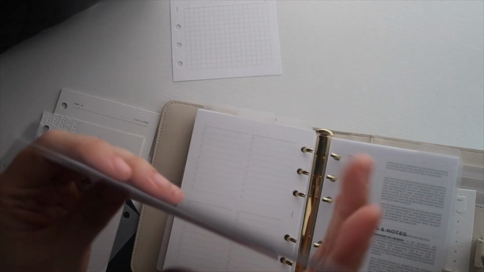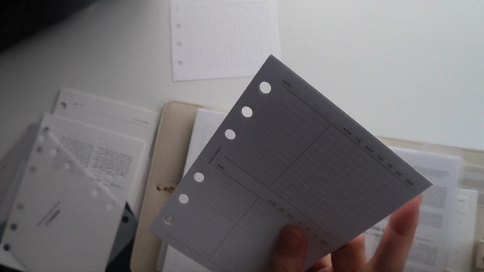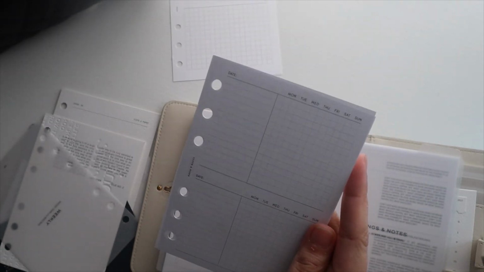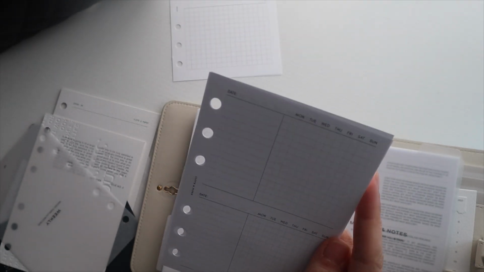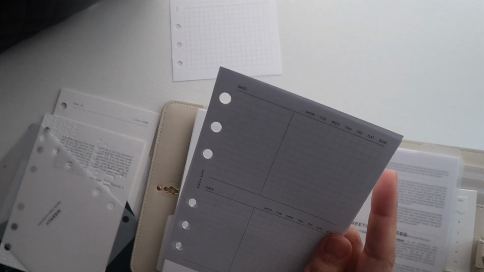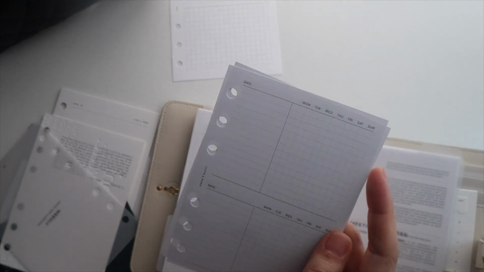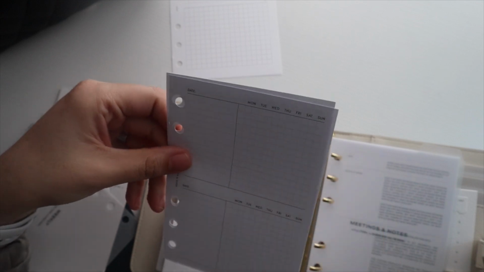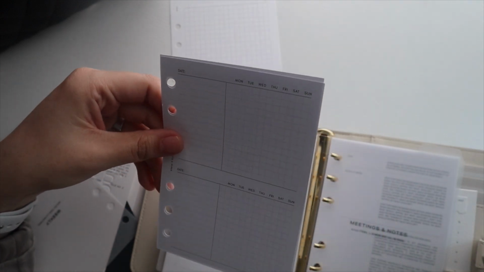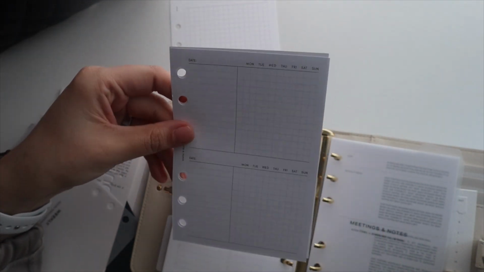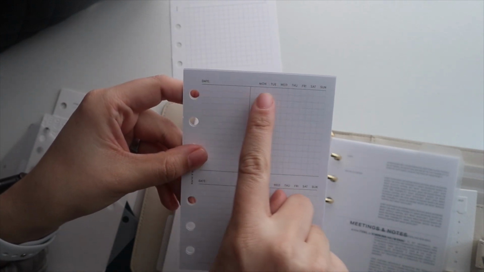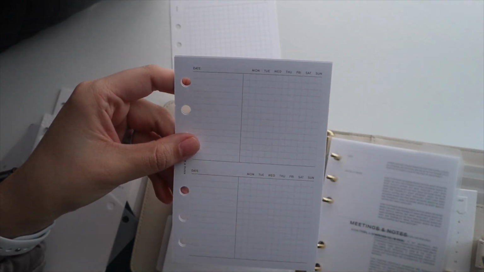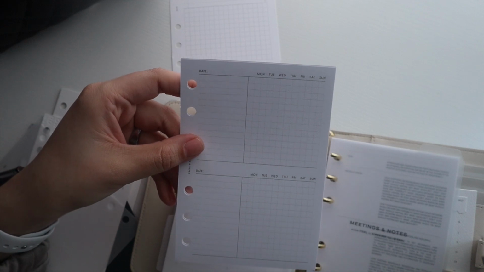I have these inserts from Cloth and Paper that I was using when I was going to therapy to write notes, and I feel like these are very multi-purpose. And what I want to use them for, because I love the layout, I'm all for making inserts work for you. Even if it says date, Monday through Sunday, it's meant to be, I think, daily thoughts. You can use it however you want.